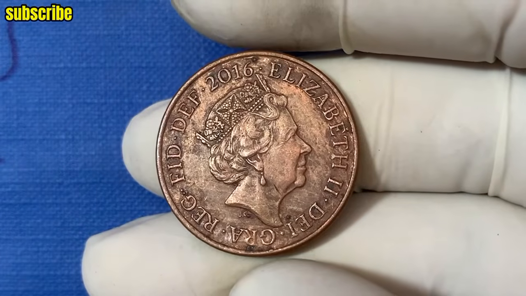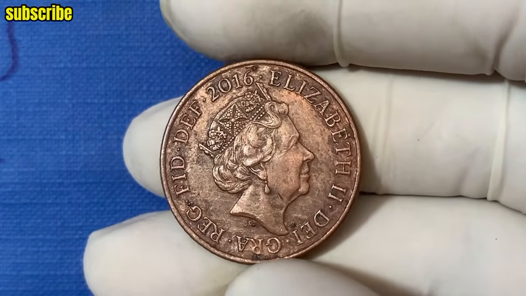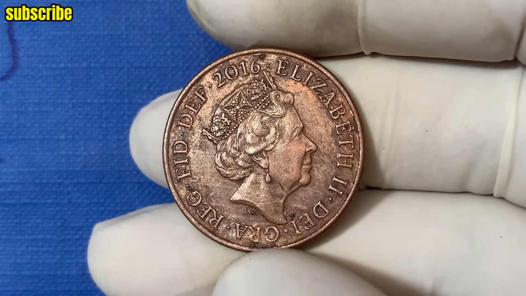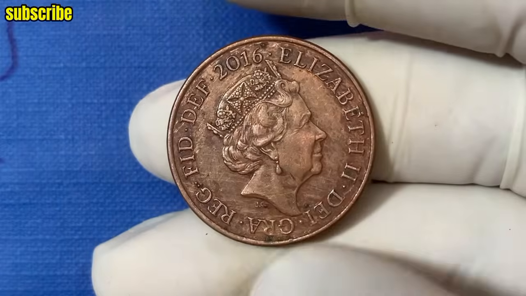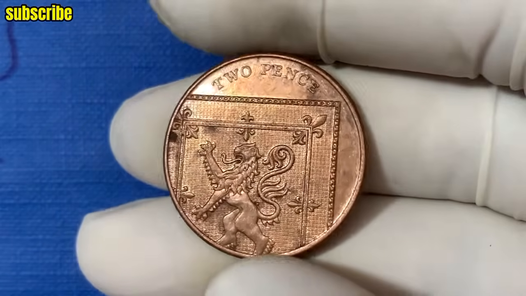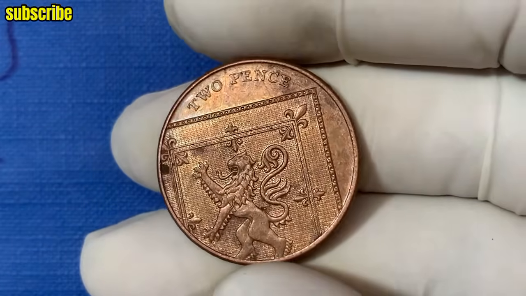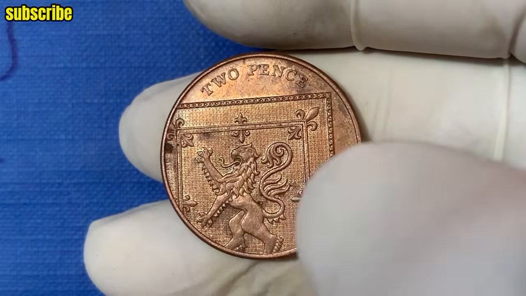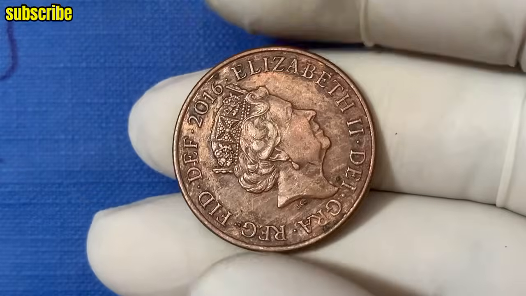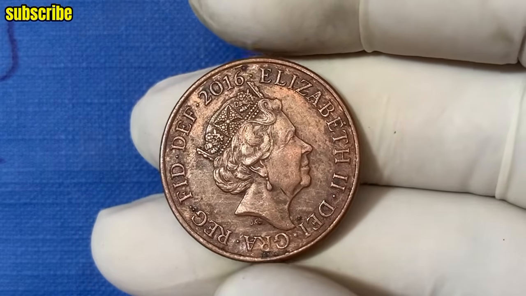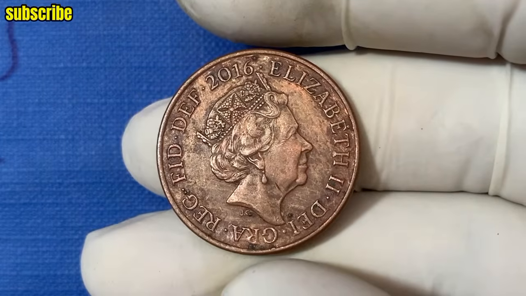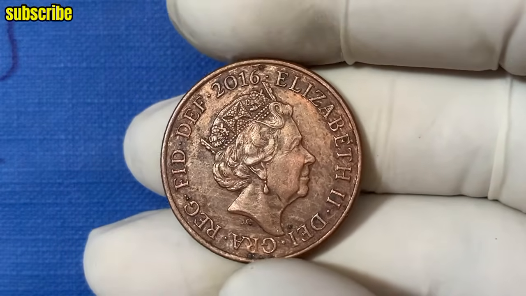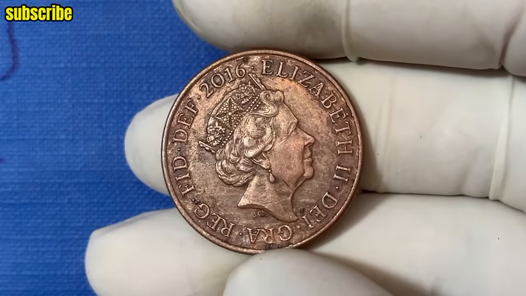So, why is the 2016 2p coin gaining attention among collectors? First off, while the coin is not rare in terms of mintage numbers, it is becoming more desirable in uncirculated condition. A coin pulled fresh from a royal mint set, untouched by circulation, with all its luster and fine detail intact, is exactly what collectors seek. Most 2p coins are tossed into pockets and wallets, scuffed and dulled over time. But an uncirculated 2016 coin holds aesthetic and collectible value.